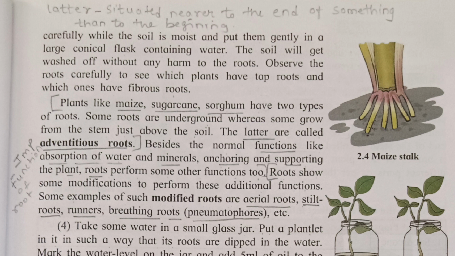Plants like maize, sugarcane, sorghum have two types of roots. Some roots are underground, whereas some grow from the stem just above the soil. The latter are called adventitious roots. Latter means situated nearer to the end of something than to the beginning. Mark this definition.